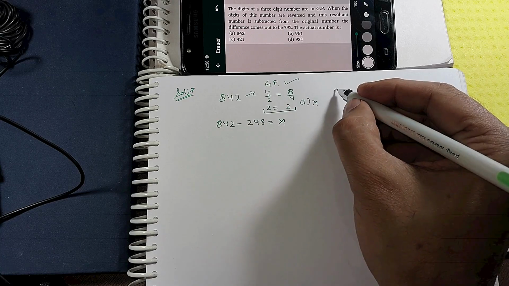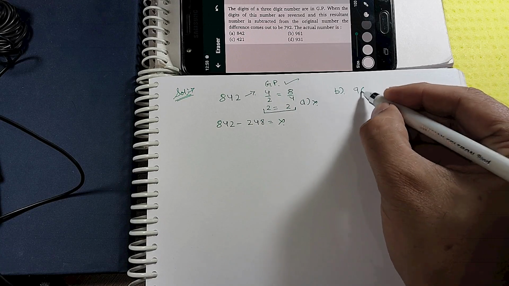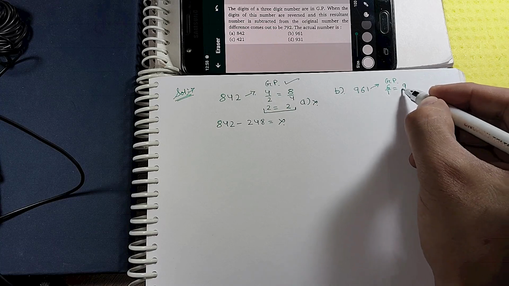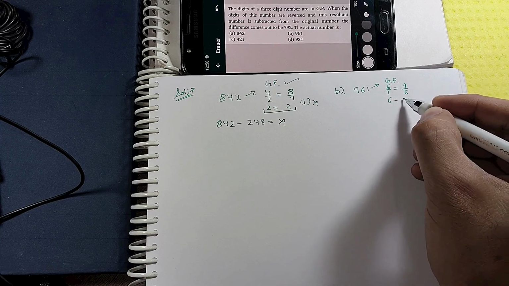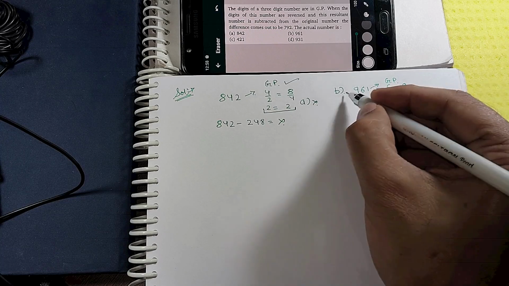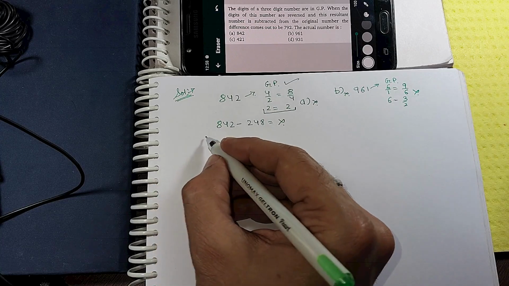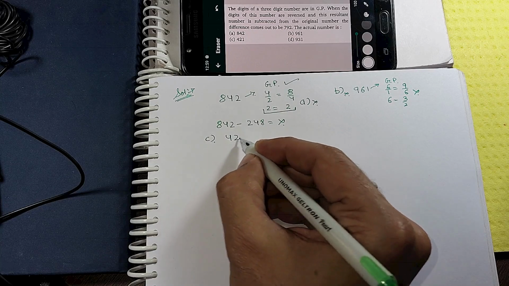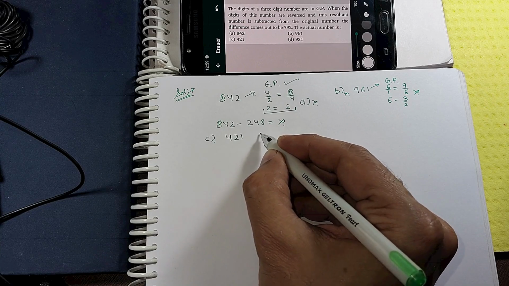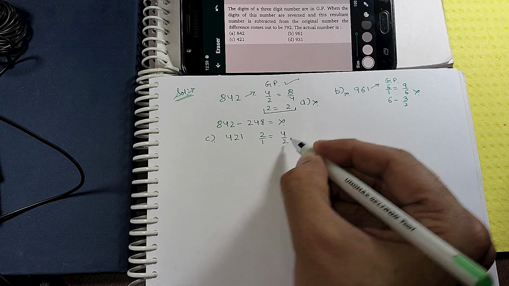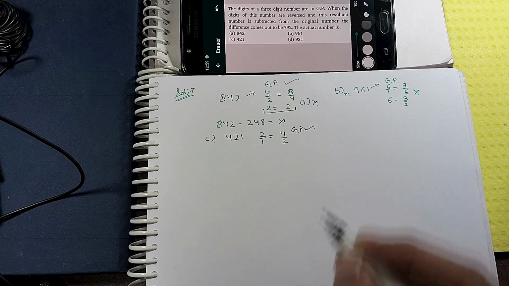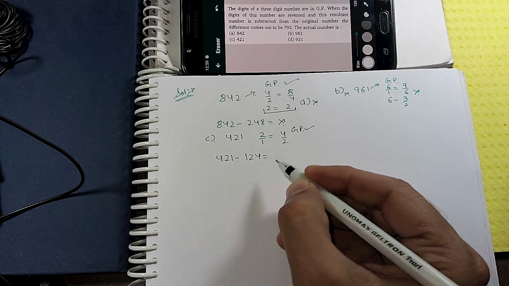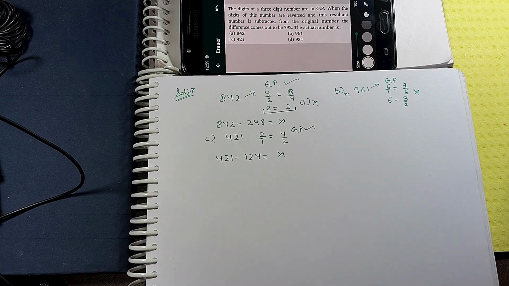Now moving to option B, 961. The GP ratio, 6 by 1, should be equal to 9 by 6, but this is not equal: this is 6 and this is 3 by 2. So option B is cancelled. We need not check the difference for option B. Now for option C, 421. For finding GP, 2 by 1 is equal to 4 by 2, so the GP ratio is equal. Now we'll check 421 minus 124. This can't be equal to 792. So option C is also not correct.